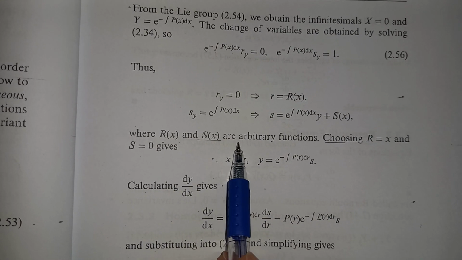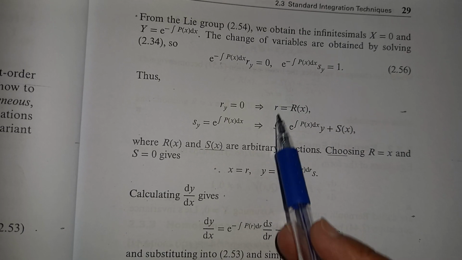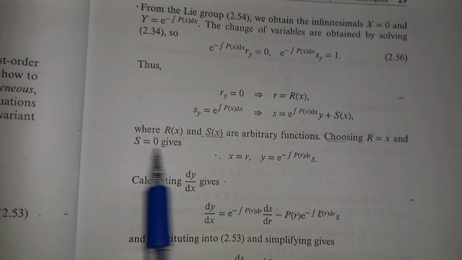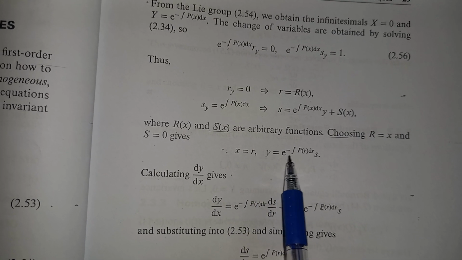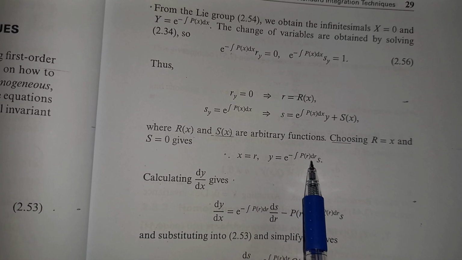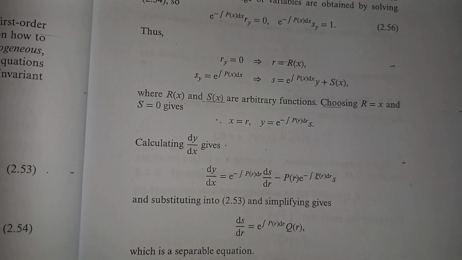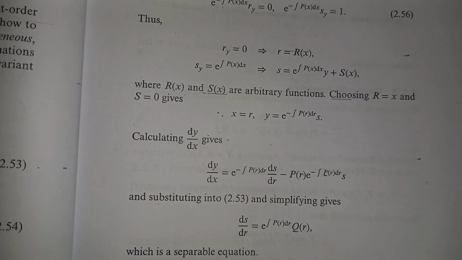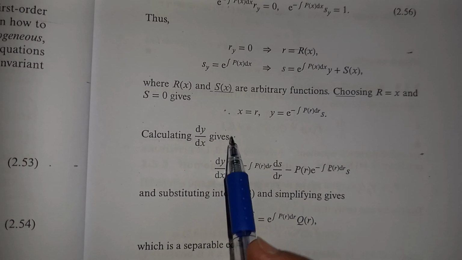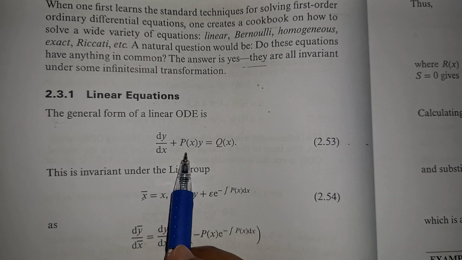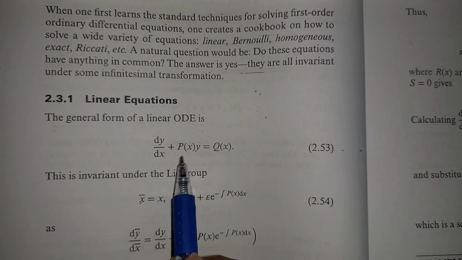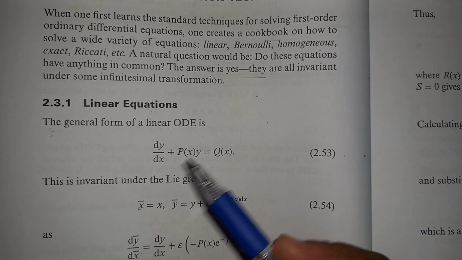Now R and S are arbitrary functions, and if we choose the value of R is equal to x and S is equal to 0, then you will get x is equal to r and y is equal to e raised to power minus integral p of r dr into s. Now students, our next task is to find the value of dy by dx, because when you find the value of x and y in terms of canonical variables, then definitely you have to convert your original ordinary differential equation in terms of r and s, because that equation then would be a separable equation.